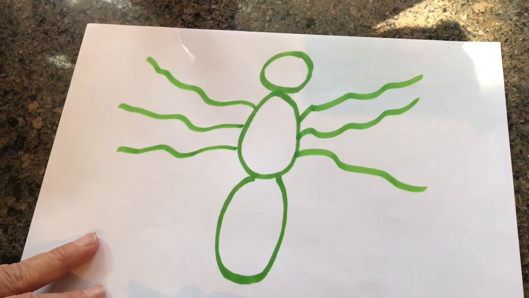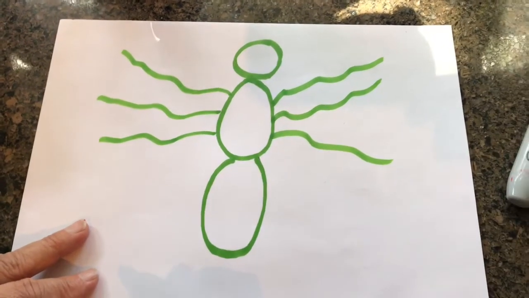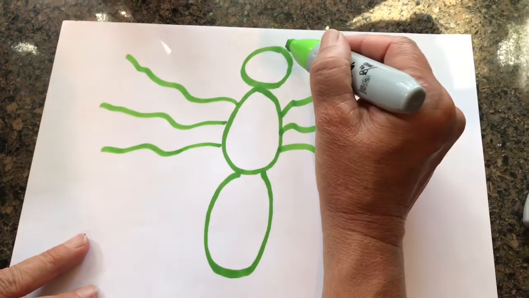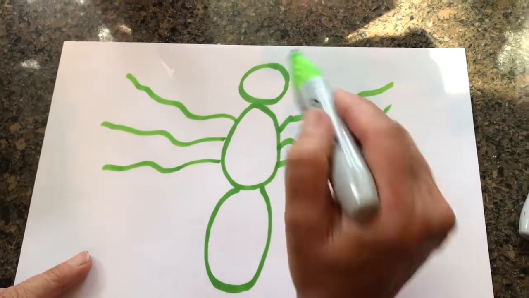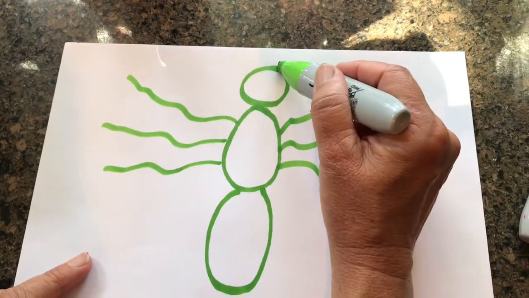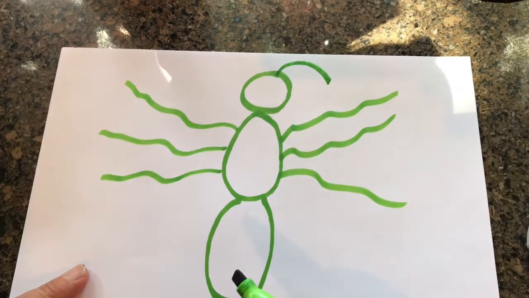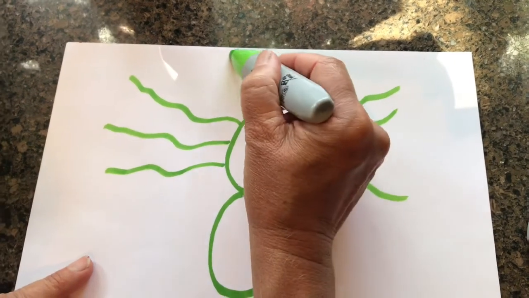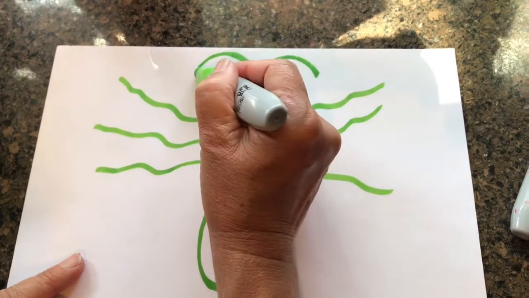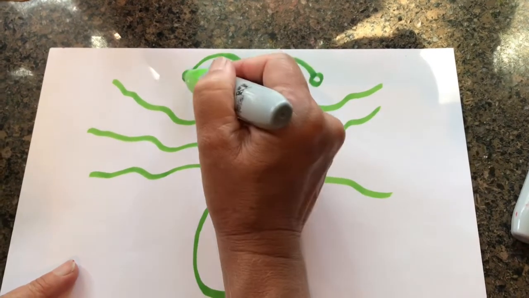They also have 2 antennae. Antennae come out of their heads, and they're feelers. They feel around. And I'm going to make my insect have curved lines for feelers, so they're for antennae. So a curved line on this side of the head, and a curved line on this side of the head. And just to make them fancy, I'm going to put a circle on each end and maybe fill that in.